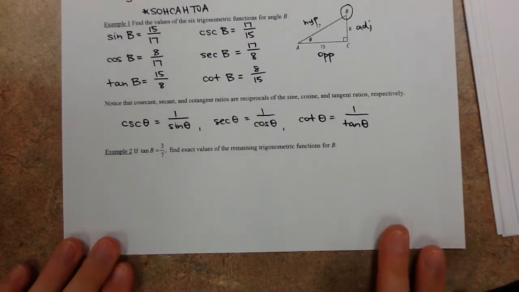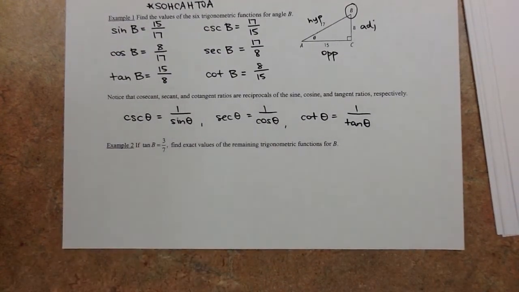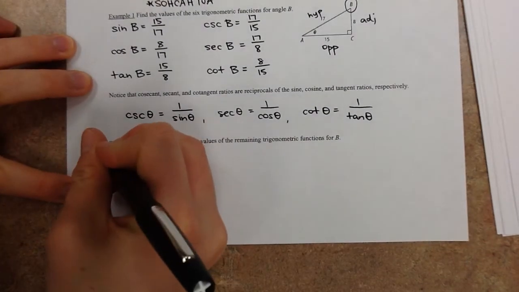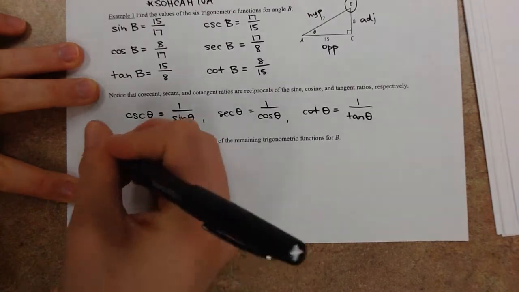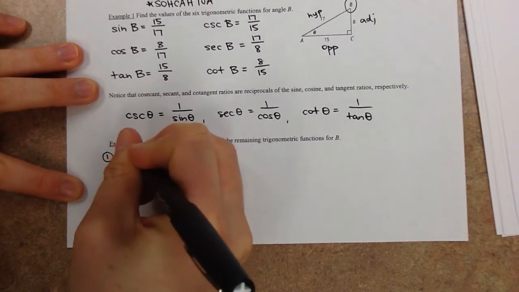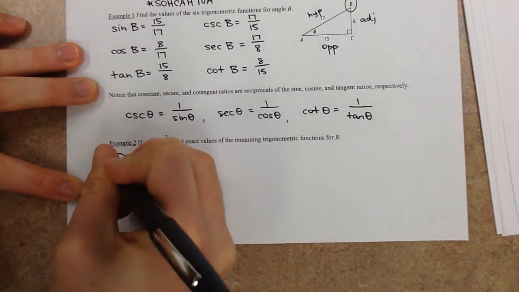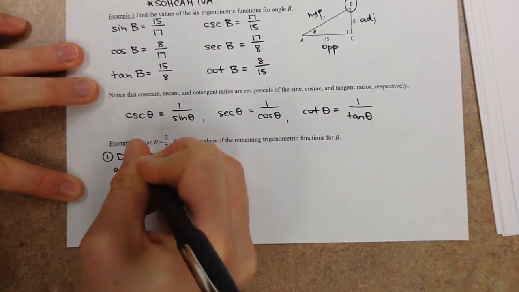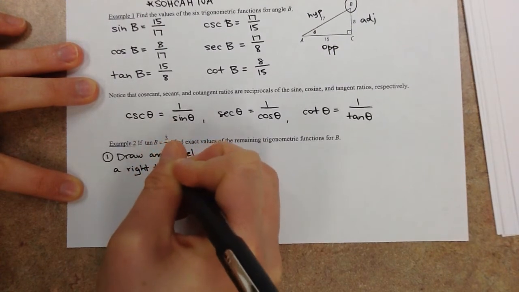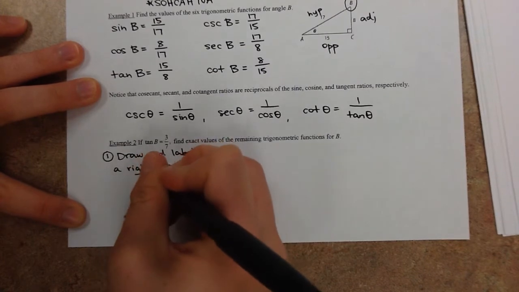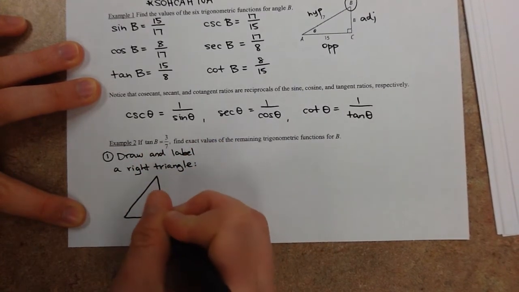Okay, example 2. We have the tangent of one angle. From there, we want to find the rest: sine, cosine, cosecant, secant, and cotangent. So the first thing we're going to do, step one that I will walk you through, is we are going to draw and label a right triangle. Okay, draw and label a right triangle. So draw it in like this. It's your standard right triangle.